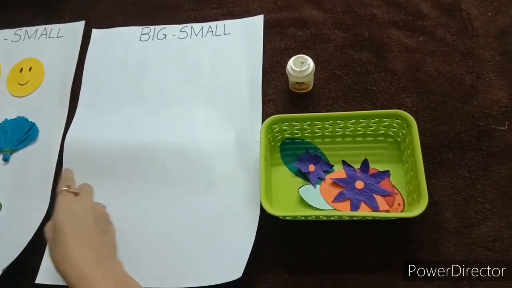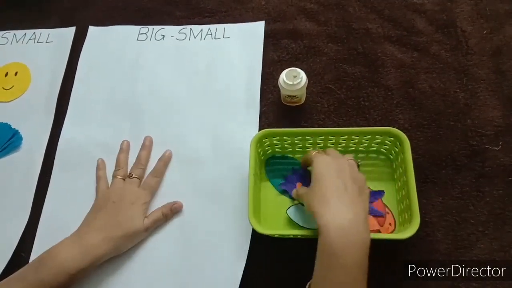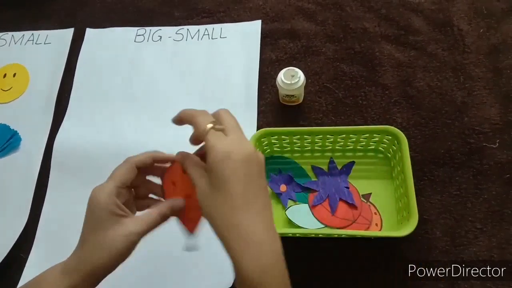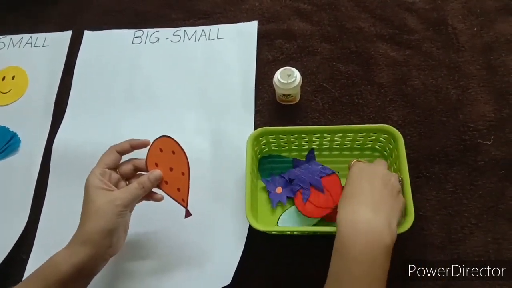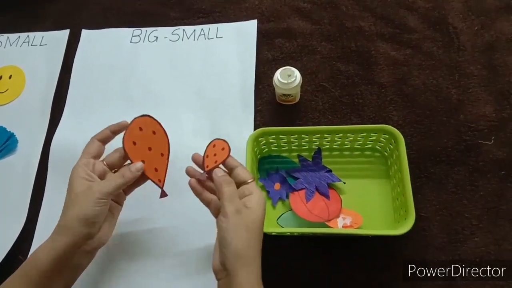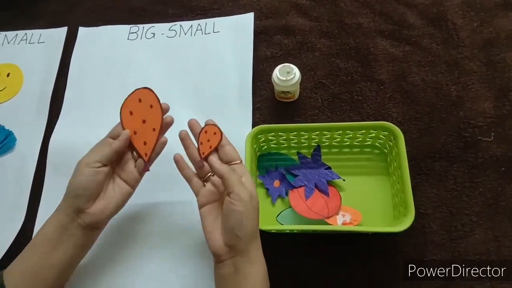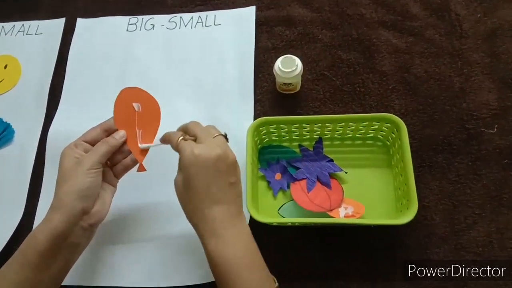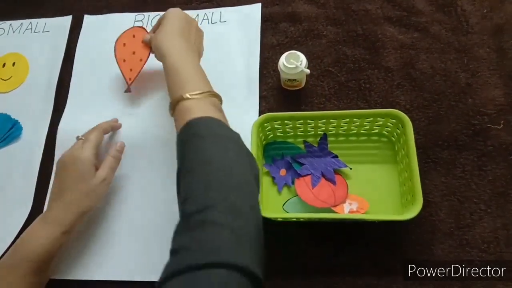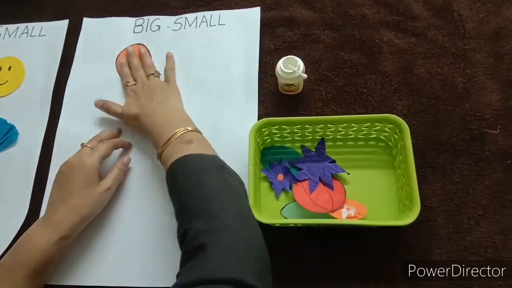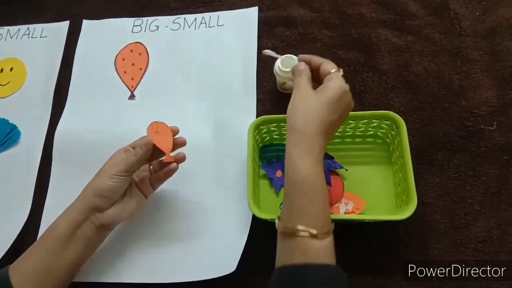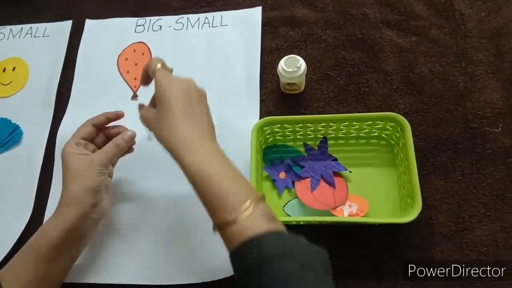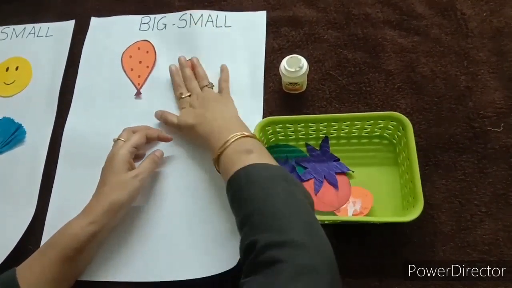Now I have another sheet. Let's find other objects. Okay, so what is this, children? Balloons. Big balloon, small balloon. So now let's stick balloons. Big balloon and small balloon.